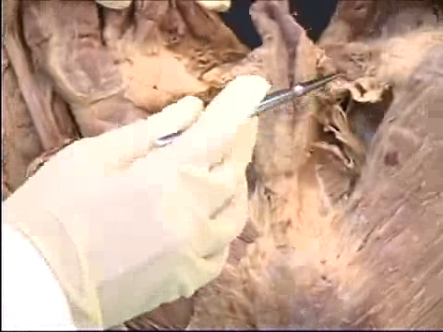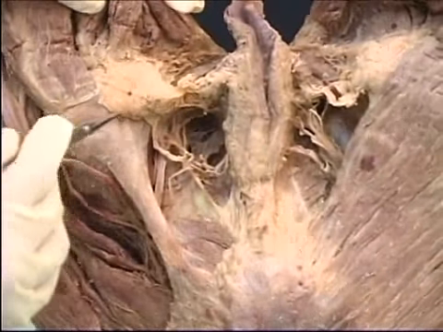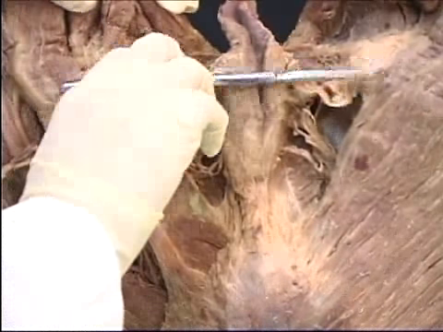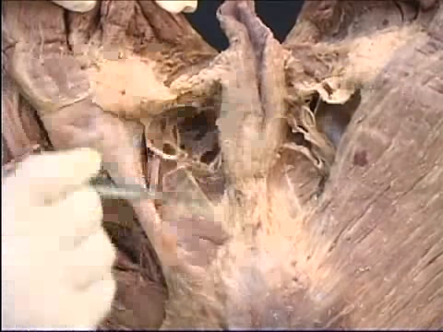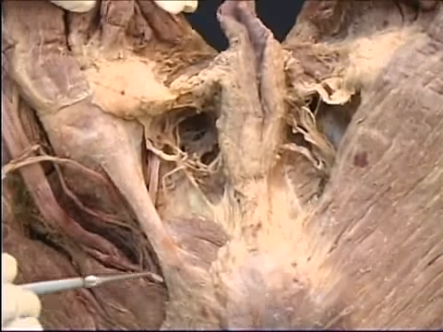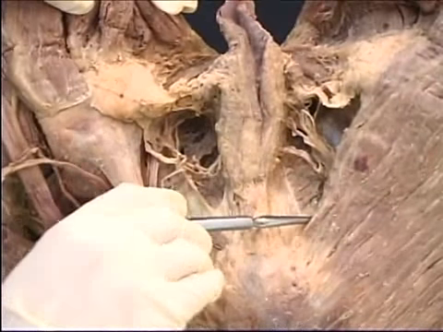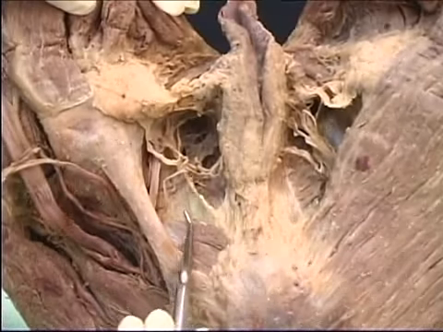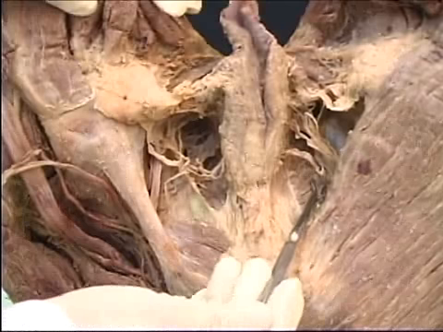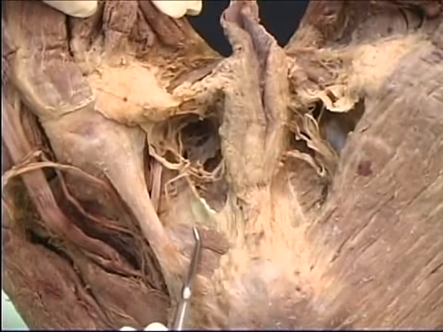In the posterior aspect, we are looking at the anal triangle. The boundary here is the imaginary line between the two tuberosities. Tip of the coccyx, sacrotuberous ligament. On this side, the gluteus maximus is covering the sacrotuberous ligament. The superior boundary is the pelvic floor, or the part of the levator ani and the coccygeus muscle.